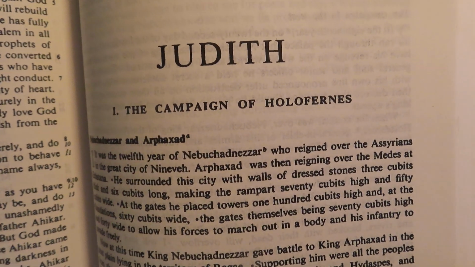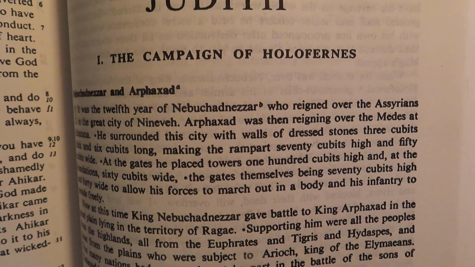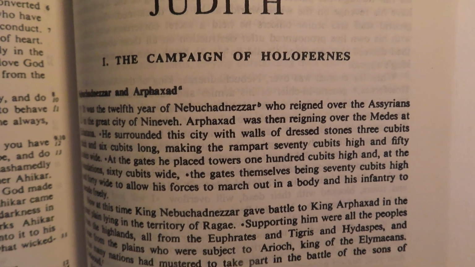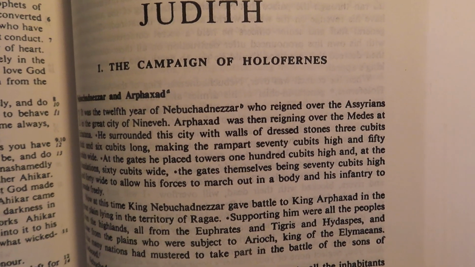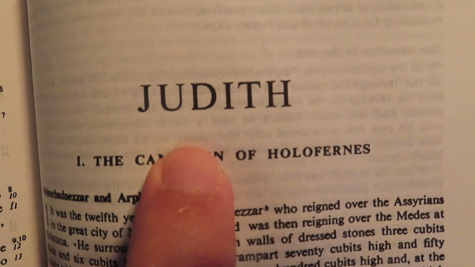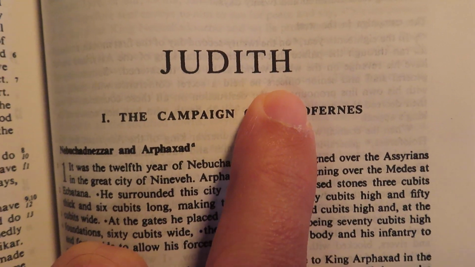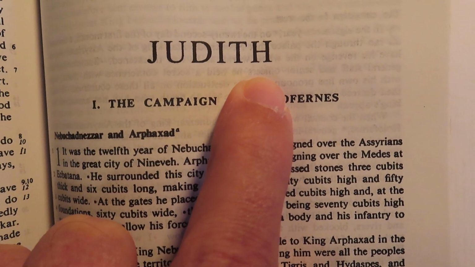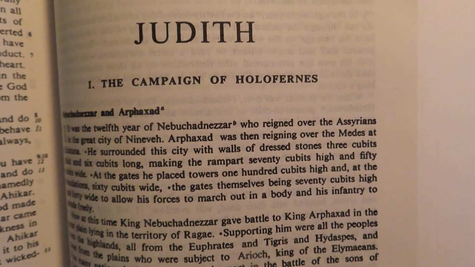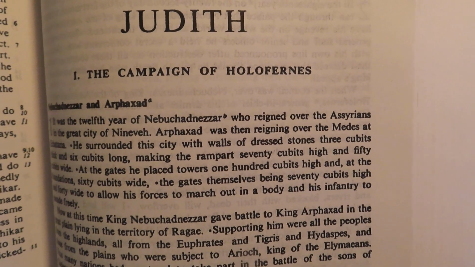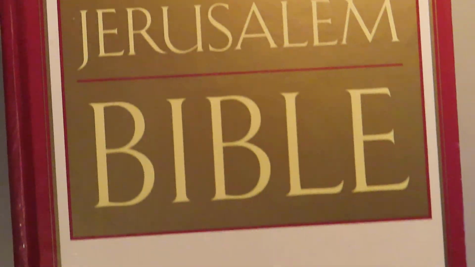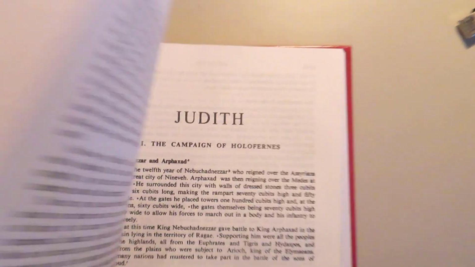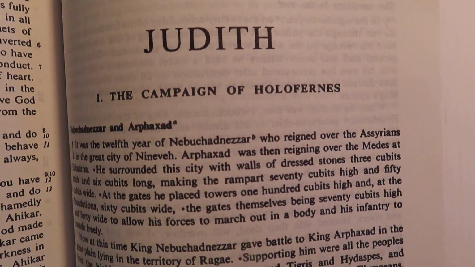So Tobit and Judith and the rest of these were part of Christian culture and Christian art and Christian literature, etc. Wikipedia has a whole gallery of famous paintings from Western art history that were inspired by the book of Judith. She was a very popular figure for medieval painters. And these books are still to this day in the Catholic Bible and the Eastern Orthodox Bible. And I'm reading the Jerusalem Bible here, which is a Catholic Bible. So that's why the book of Judith is included.